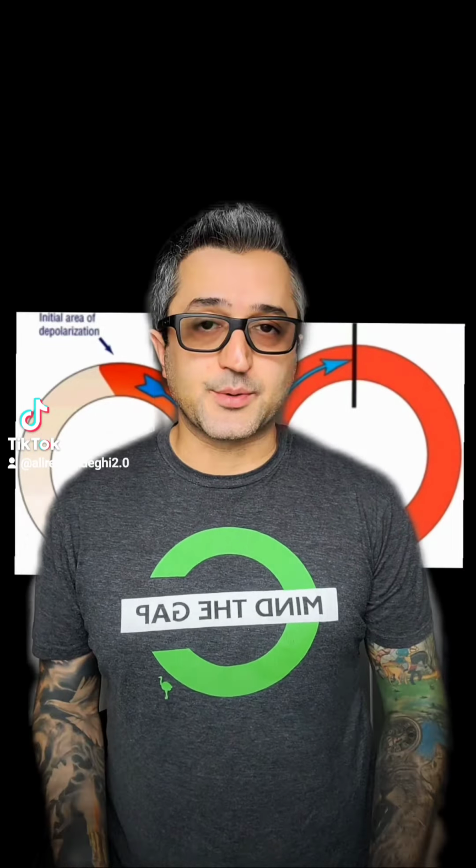Let's talk about A flutter. A flutter is a consequence of something called a circuit reentry phenomenon. A circuit reentry can happen between only a few cells, or it can involve a large number of cells. If it's only a few cells involved, we call that a microcircuit. If a large group of cells are involved, we call that a macrocircuit.